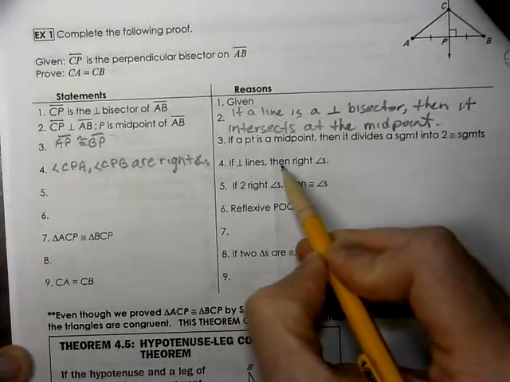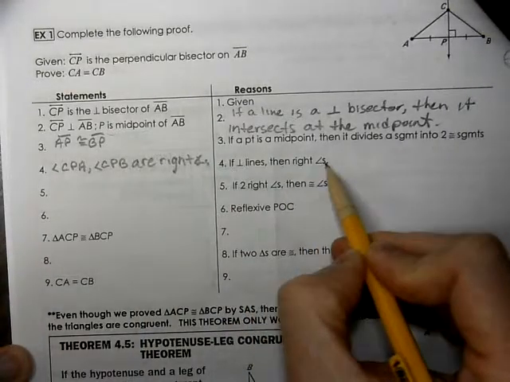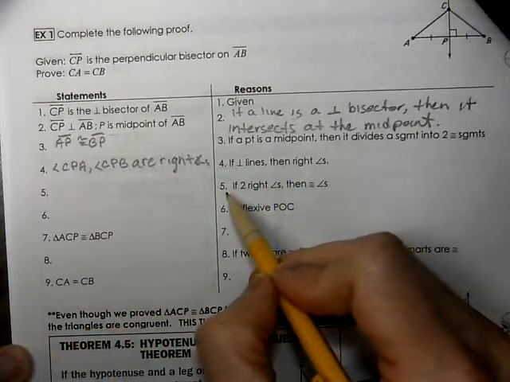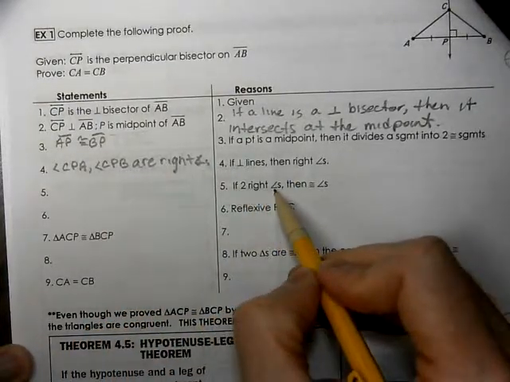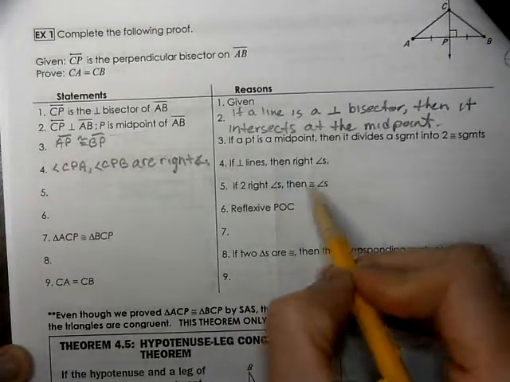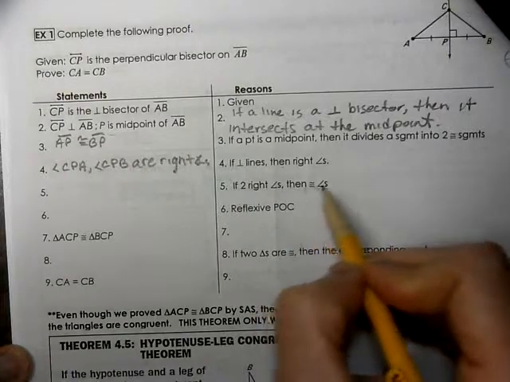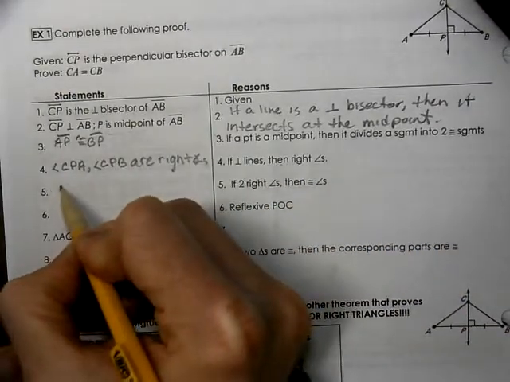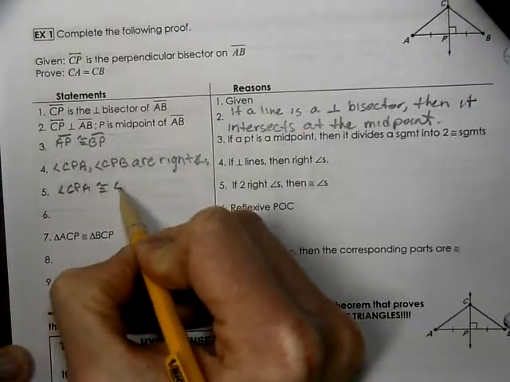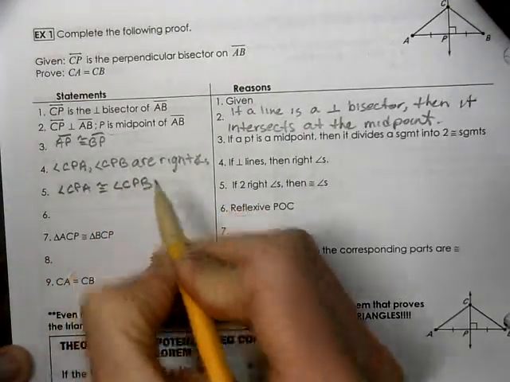We look here again. Then says right angles. We need to talk about right angles. Down for number 5, it says if you have right angles, then you have congruent angles. So angle CPA is congruent to angle CPB.